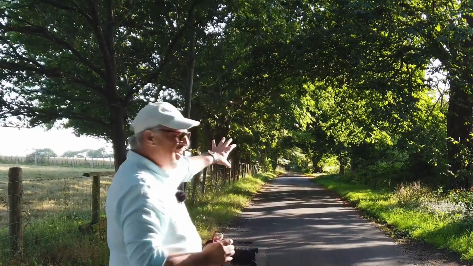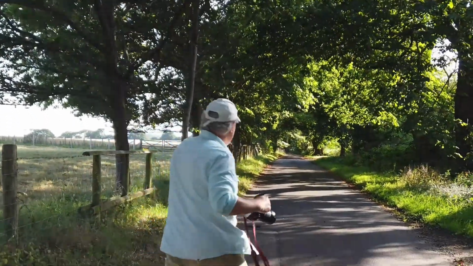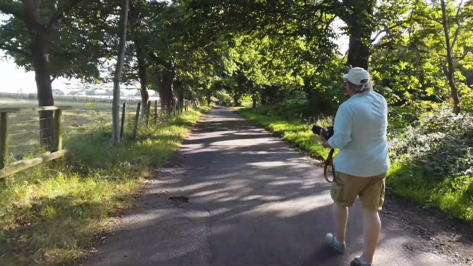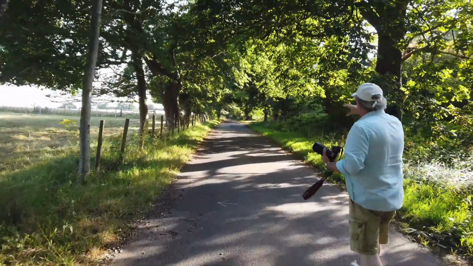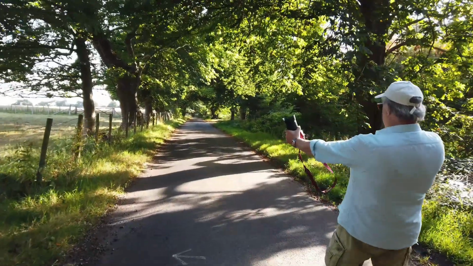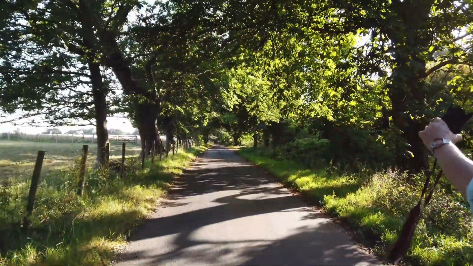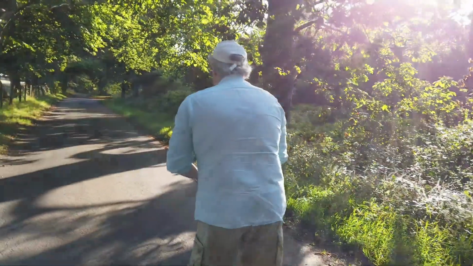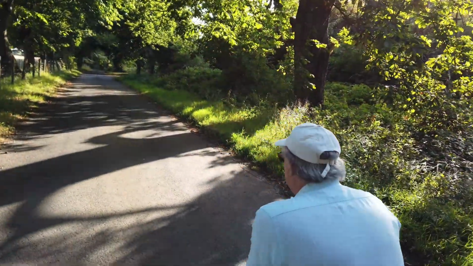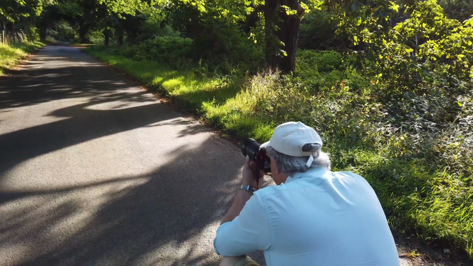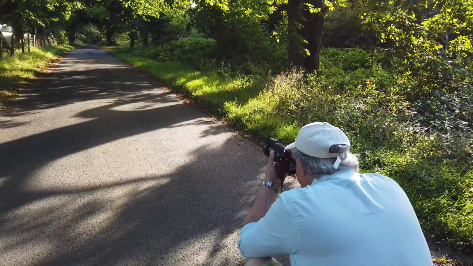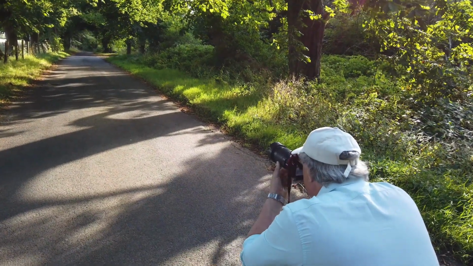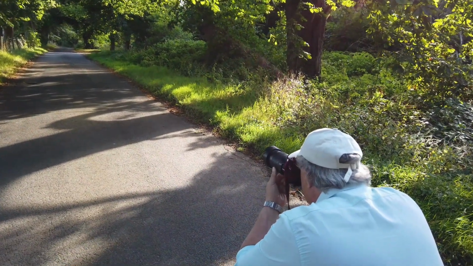So look at the light coming through here. Come down here. What I want to do is capture some of the light coming in off the leaves, but we've got this avenue and the trees giving me this kind of perfect tunnel. So in terms of perspective, get right down here. I'm coming in at about 55mm. I could have used my prime lens for this.